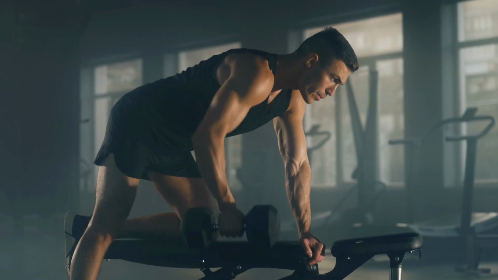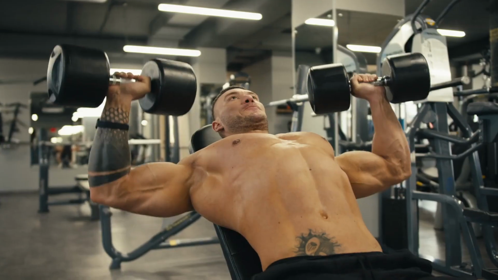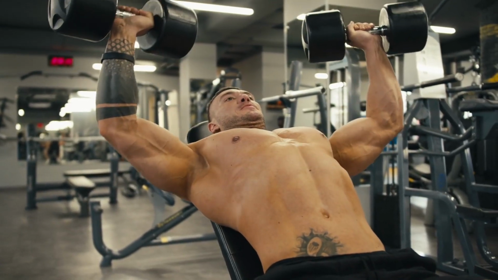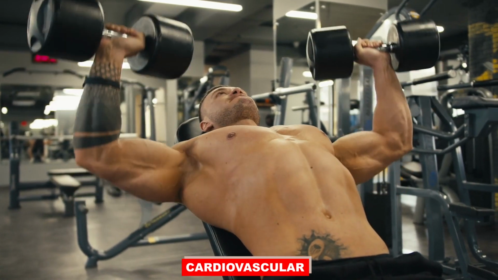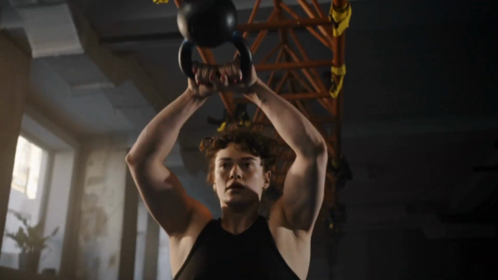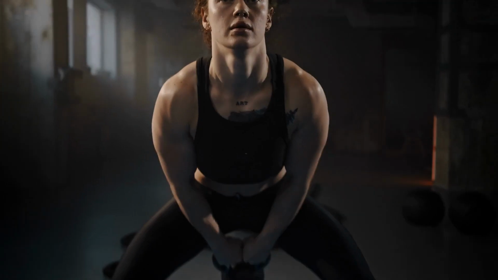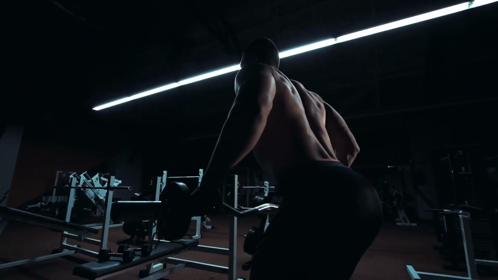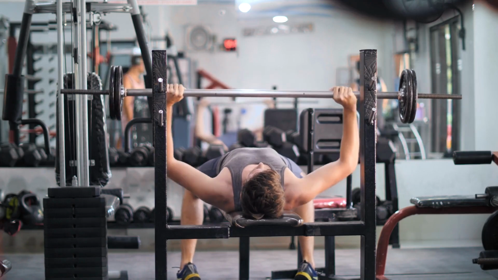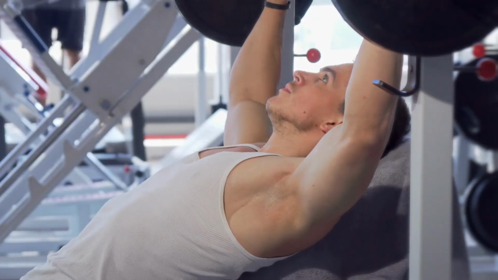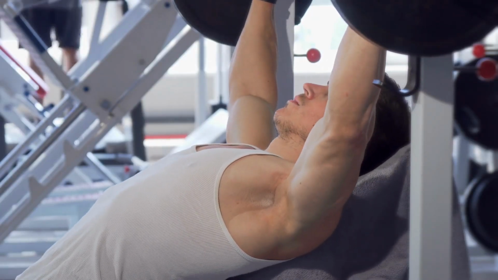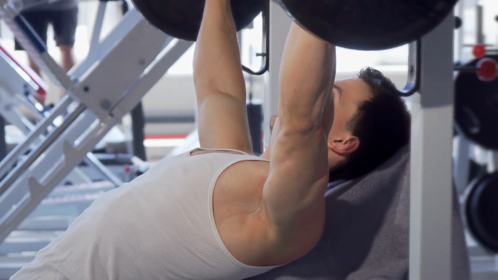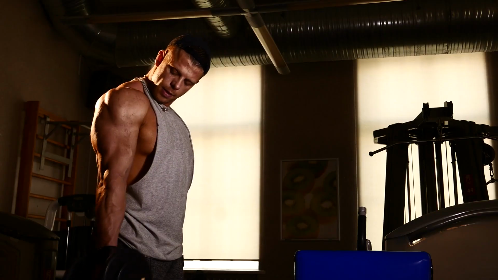Choosing between high reps and low reps depends on your specific goals. If you aim to improve muscular endurance, tone, or cardiovascular fitness, high reps are generally more suitable. If your primary focus is building strength, power, or maximizing neural adaptations, low reps with heavy weights are typically the way to go. However, it's important to note that incorporating a mix of rep ranges, known as periodization, into your training can provide a well-rounded approach to fitness, combining the benefits of both high reps and low reps.